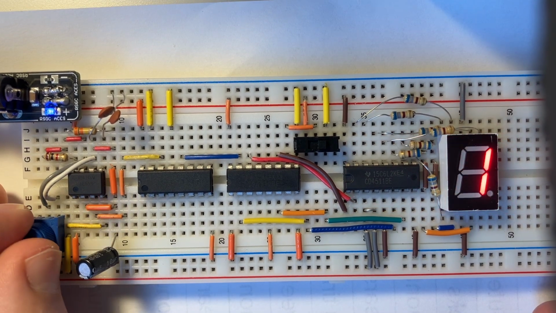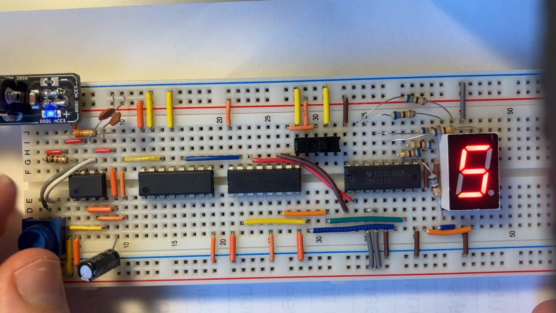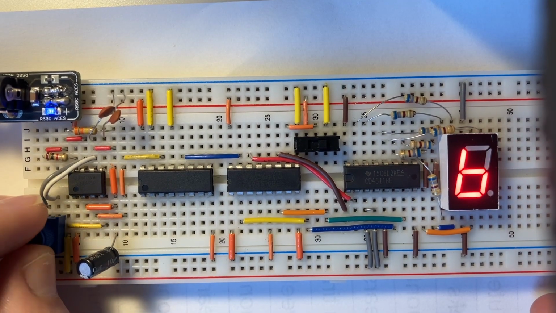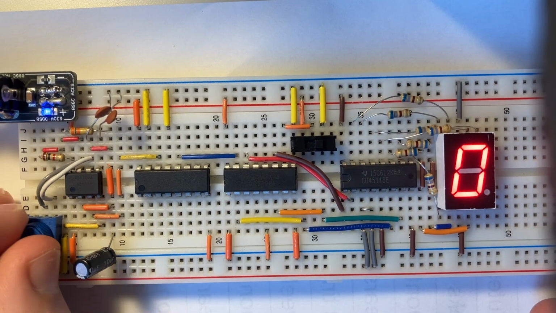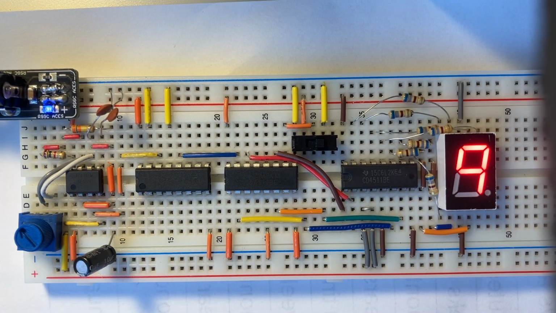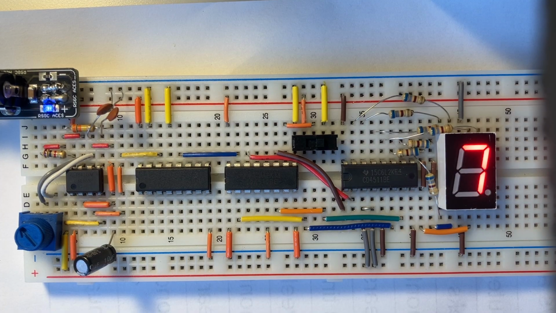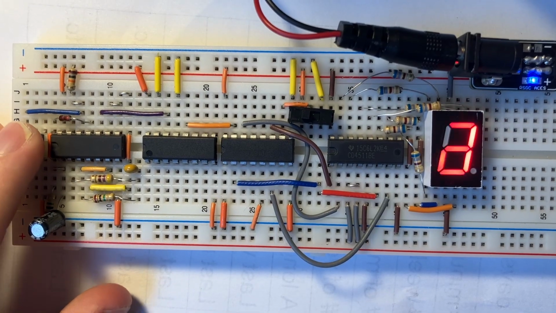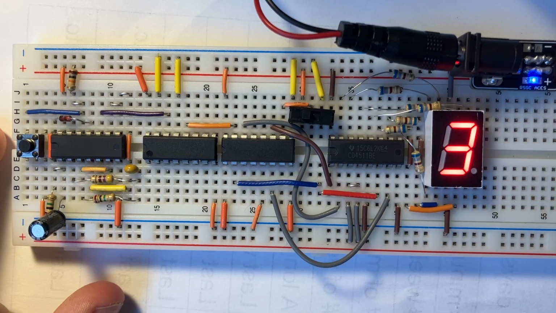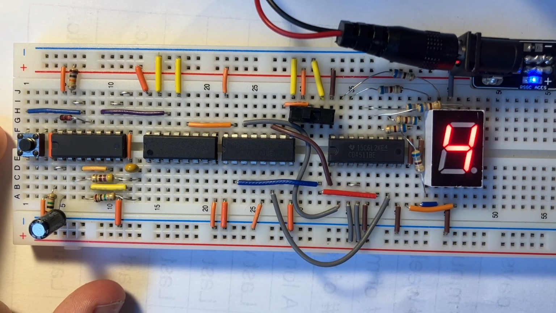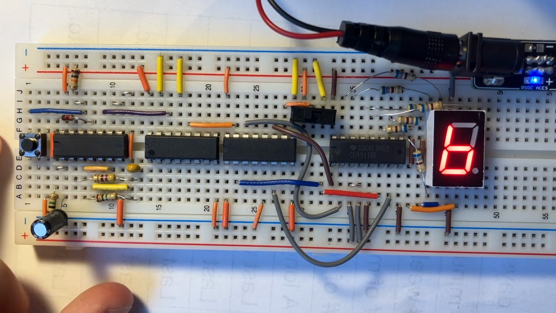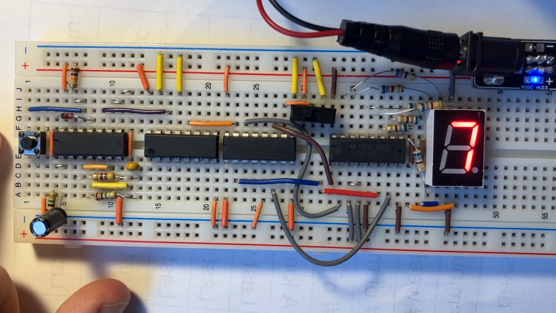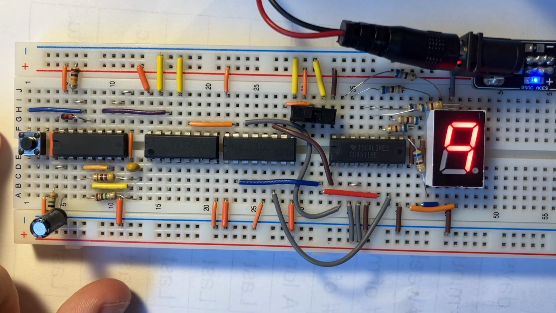The next stage of the project incorporates two components, the 4511 binary decoder chip and a 7-segment display. The 4511 binary decoder chip takes the binary numbers provided by the previous stage and converts it into 7 outputs, labeled A through G. These outputs are connected to the 7-segment display in the correct order to ensure that the numbers are displayed accurately, ensuring that the count continues from 0 all the way to 9.